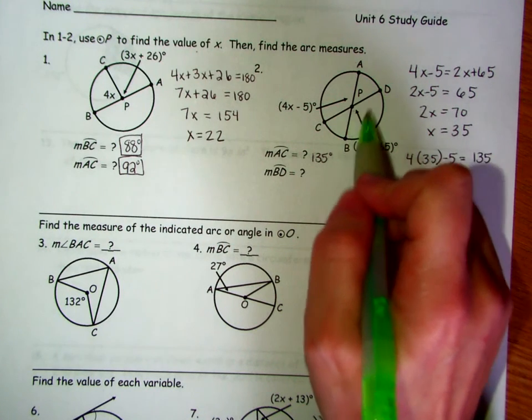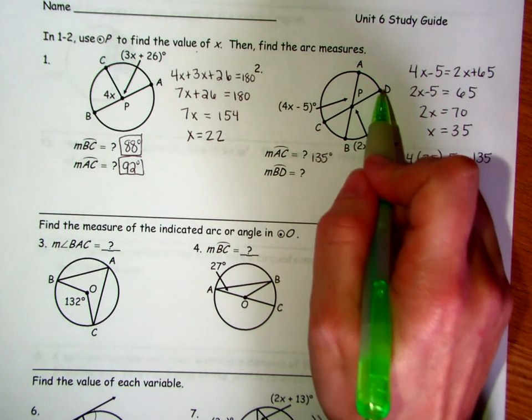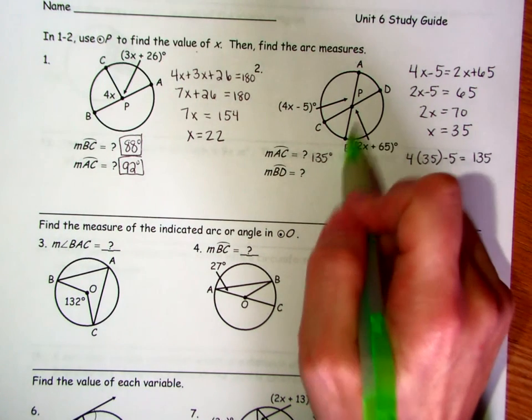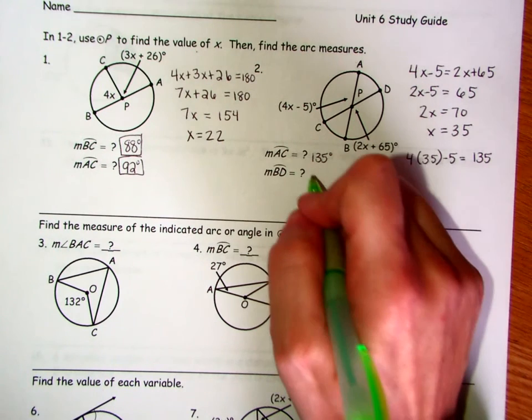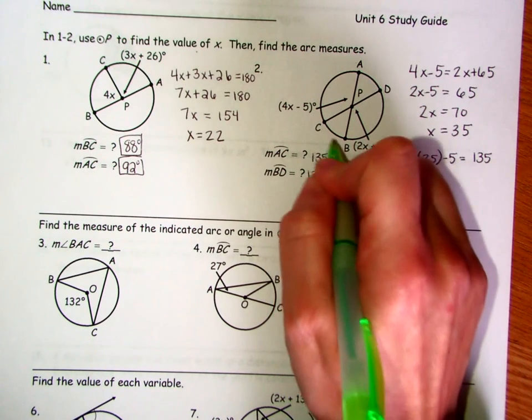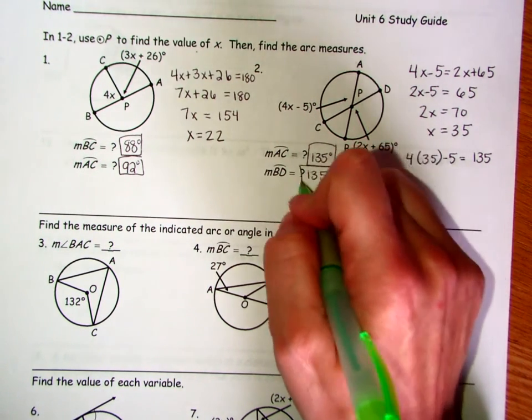So if this is 135 degrees, so is the measure of BD, because again, the central angle and its arc will have the exact same measure. So both of these answers are 135 degrees.